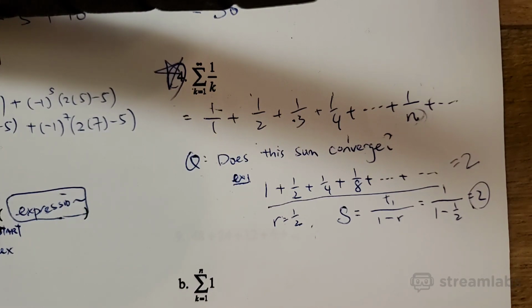Type in the chat. You can try it with your calculator too. Does this converge? All right, well, let's try it in the calculator if you're not sure.